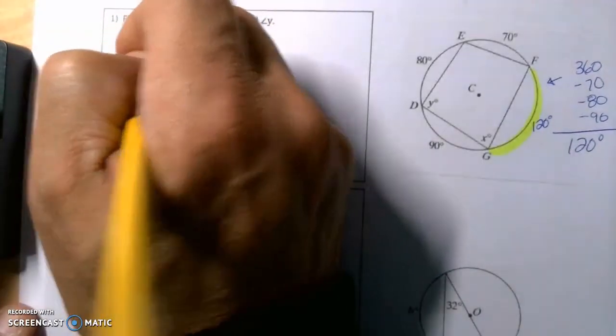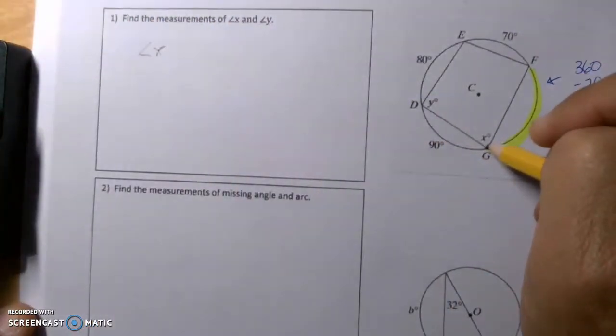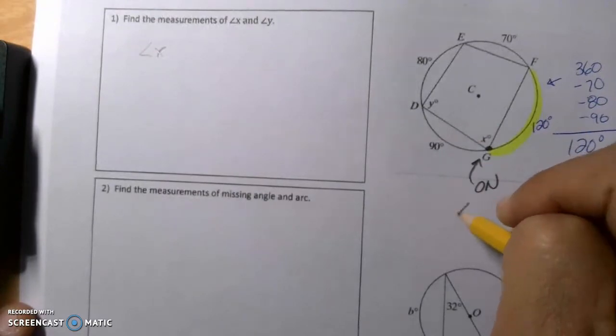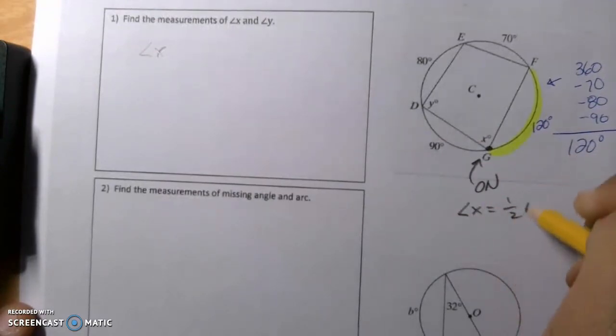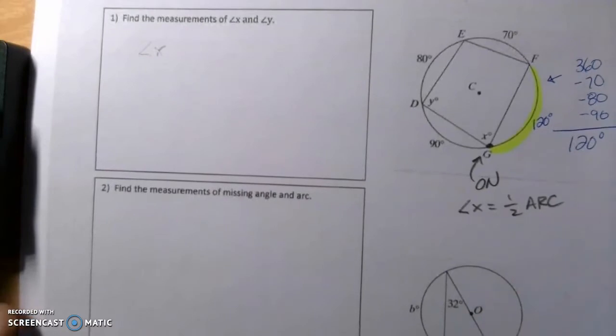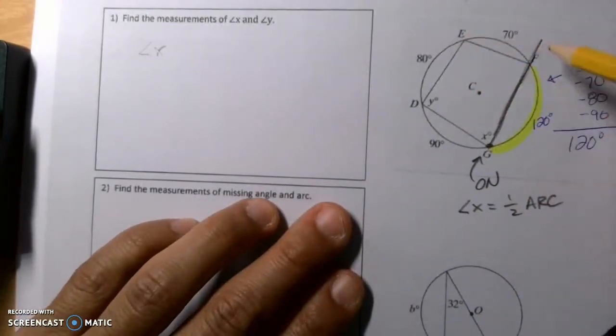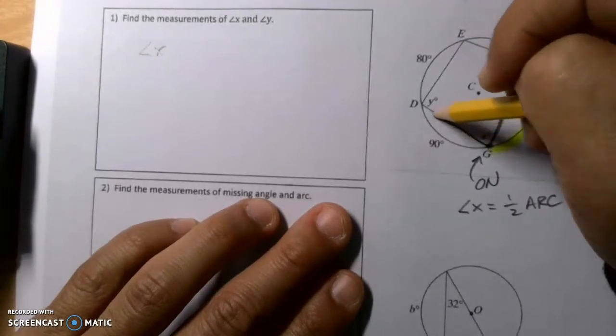First of all, angle x. You'll notice it's an inscribed angle. It's on the circle, so it's an inscribed angle. Angle x is equal to half the arc it hits. Well, what arc does angle x hit? So let's extend the line here. It hits point F. Extend the line here.